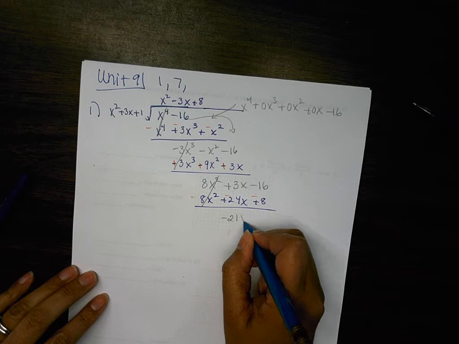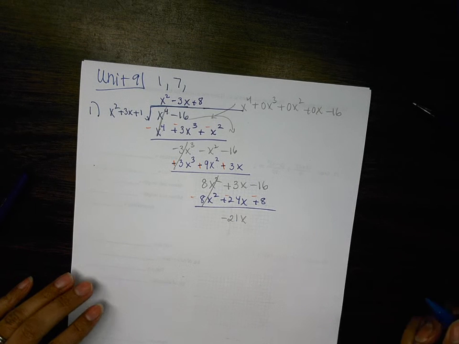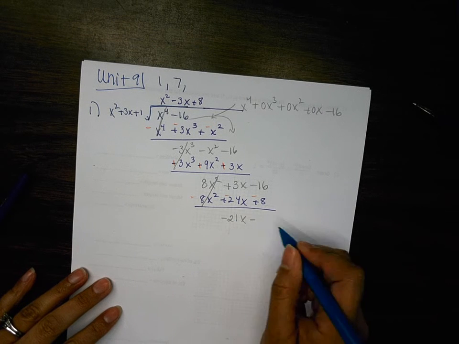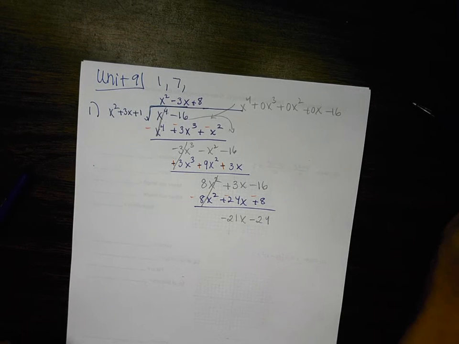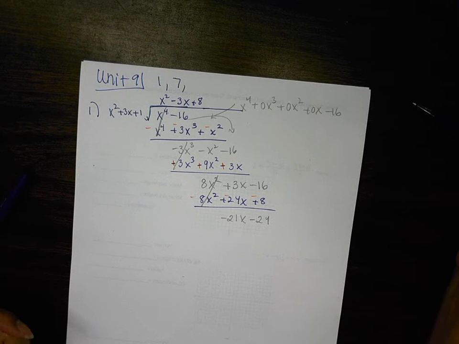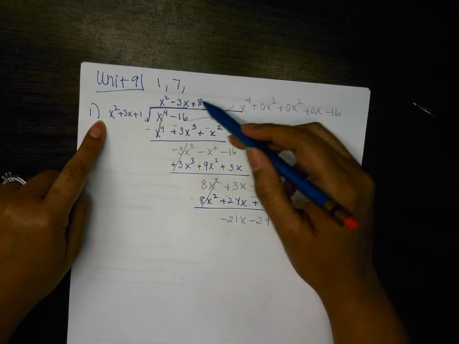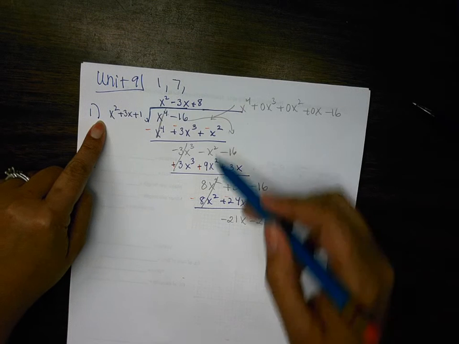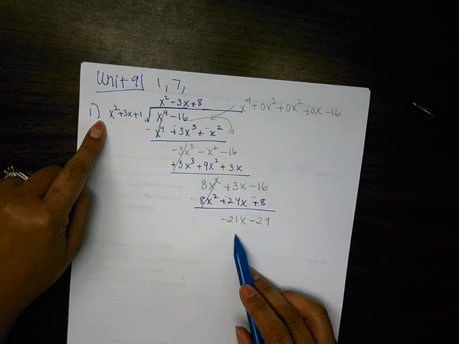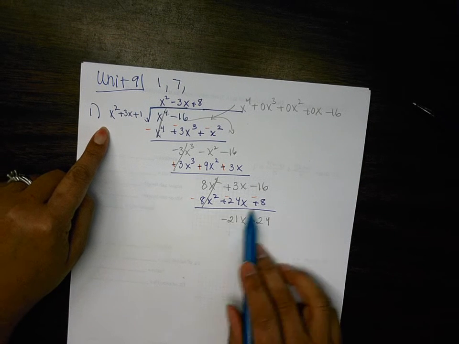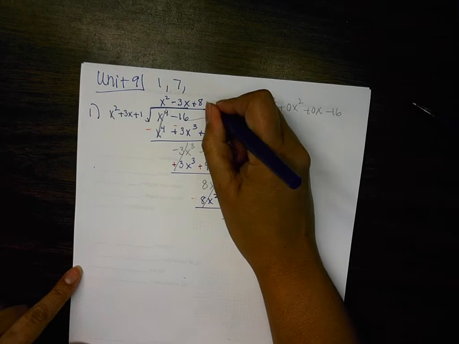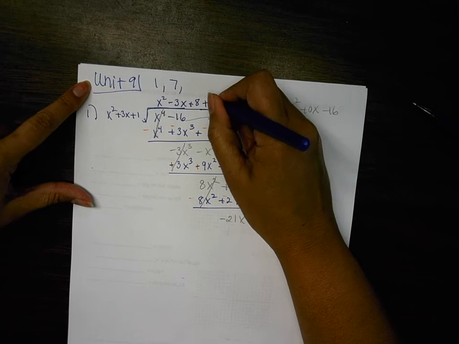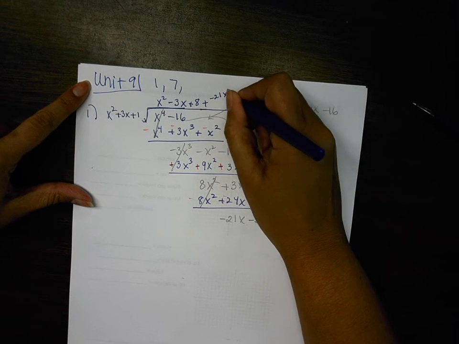Let's put your phones away, guys. What's positive 3 plus negative 24? Negative 21x, and then negative 16 and negative 8 is negative 24. And can I go any further? No, x squared times nothing, unless I'm using negative exponents, is going to give me anything.